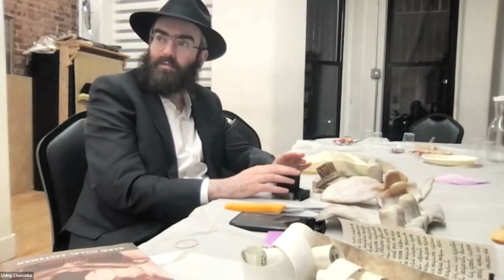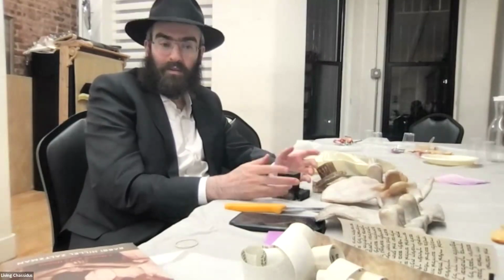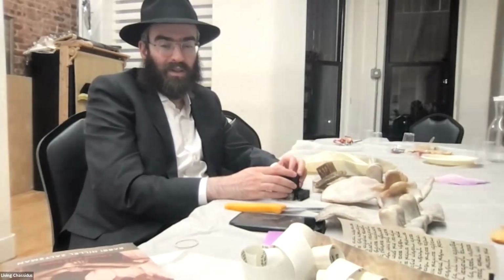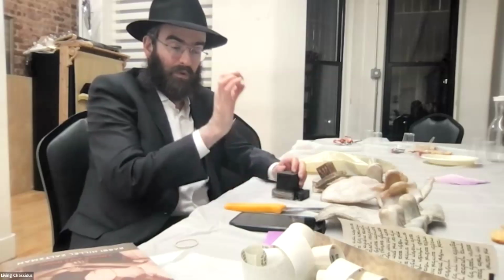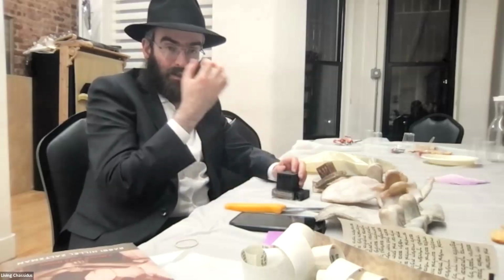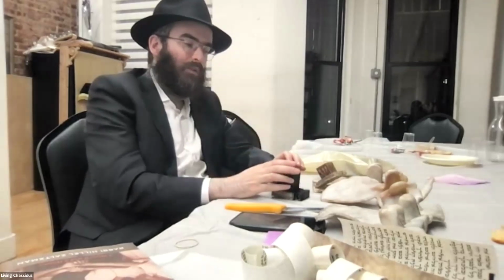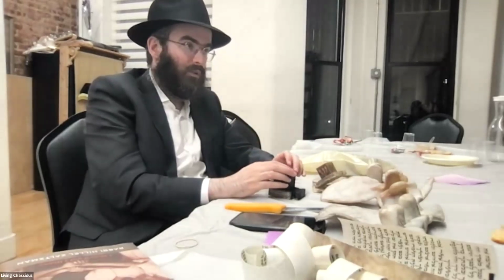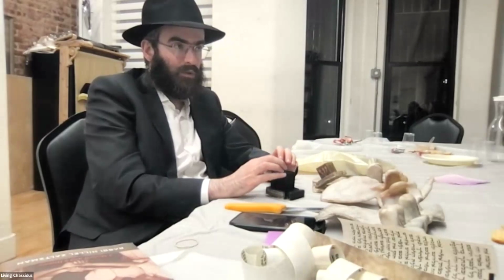Some tefillin can be very, very tiny. And there's a very talented sofer. Today it's not so common, but in Sefarad they had very small tefillin. In the Holocaust they had to hide them. It's very hard to write very small, but you have sofrim who are very talented who could do it.